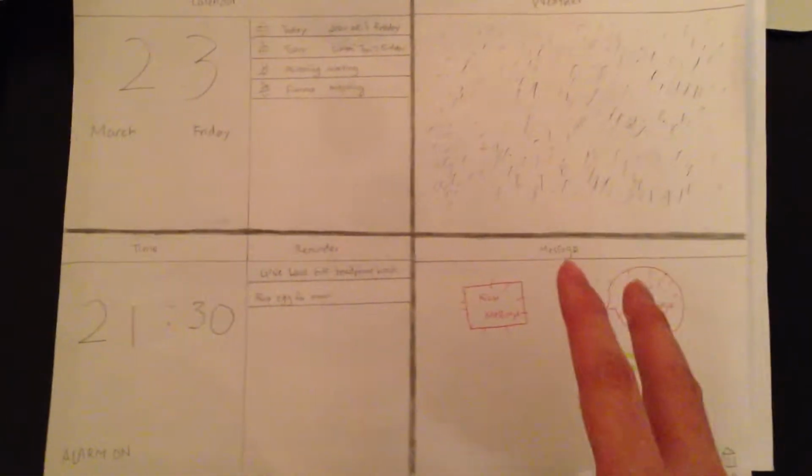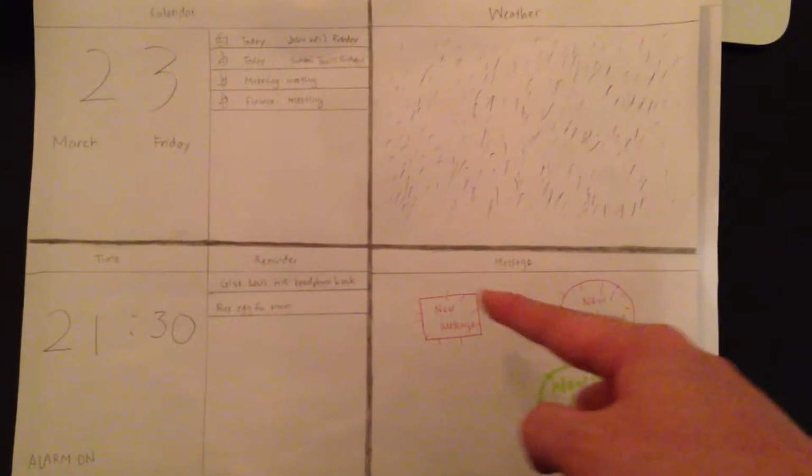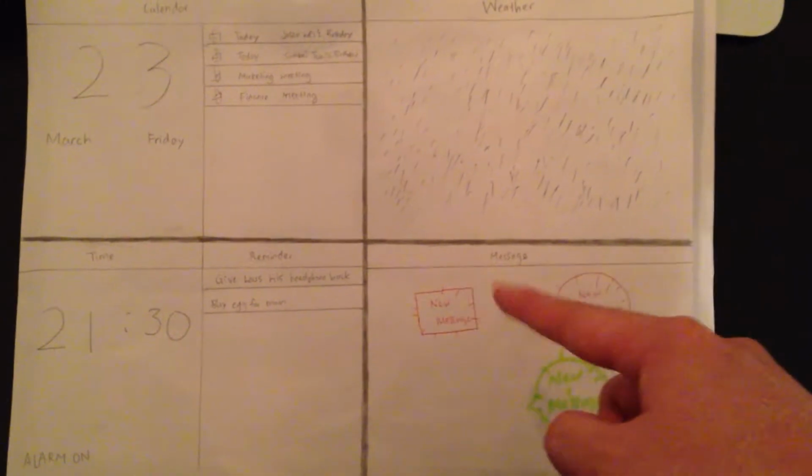This will attract users to look at the board, and it's highly visible. You can see the message straight away because it keeps flashing. However, the difference between the circular shape and the rectangular shape is that the rectangular shape is for a written message, so the user can see whether it's a written message or a recording message. For this instance, it's a recording message, and for this instance it's a written message.